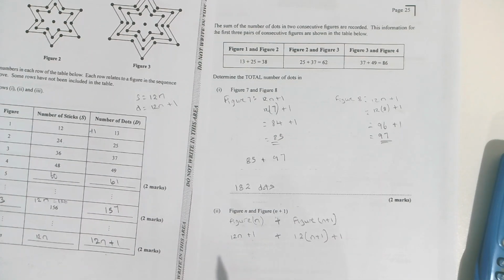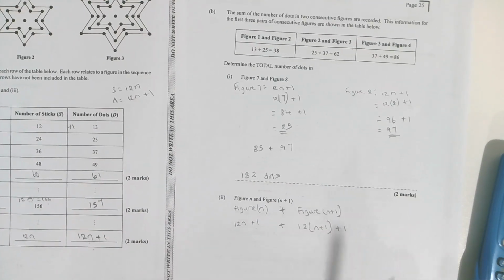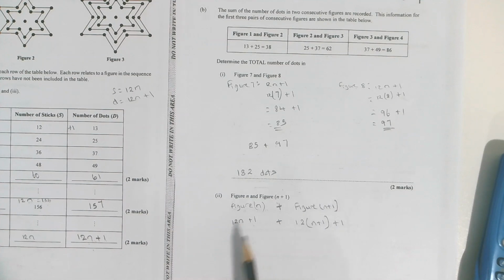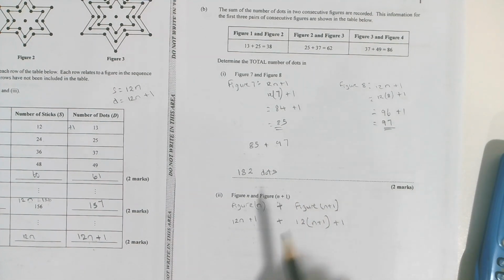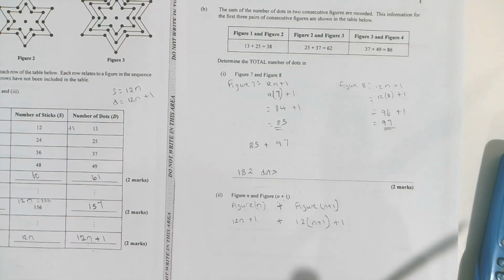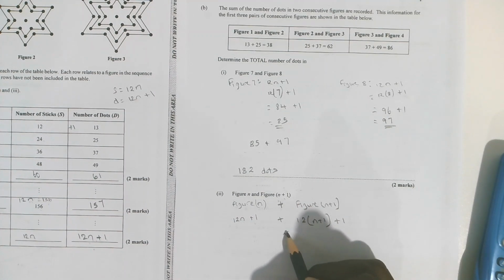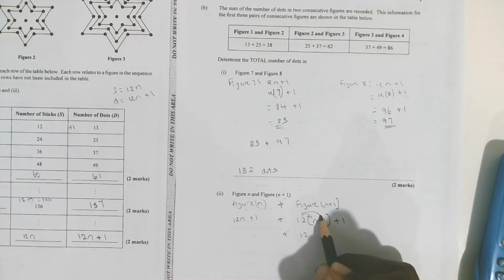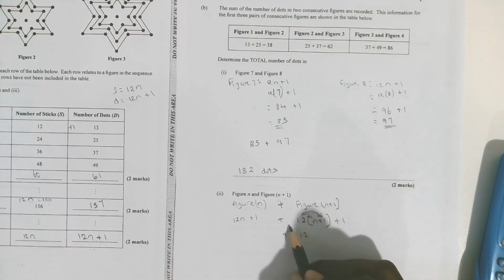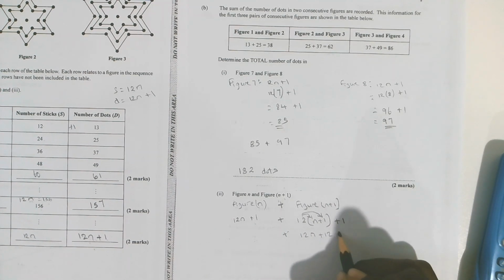This is a bit tricky, so I hope everyone understands this. To find figure n plus 1, n plus 1 is our new n value. It's our unknown, and then we continue our formula, which is plus 1. Multiplying across our 12, we're going to have 12n, and then we multiply 12 by 1, so it's 12n plus 12 plus 1.